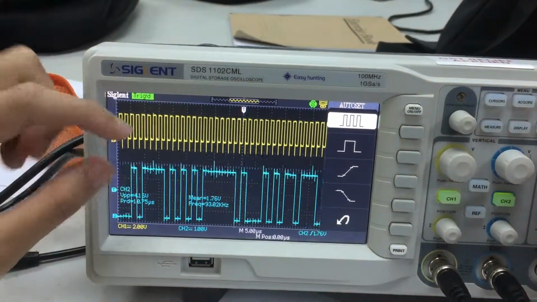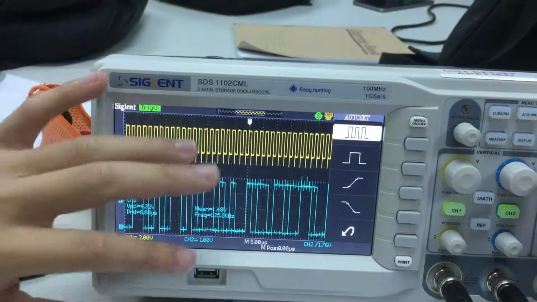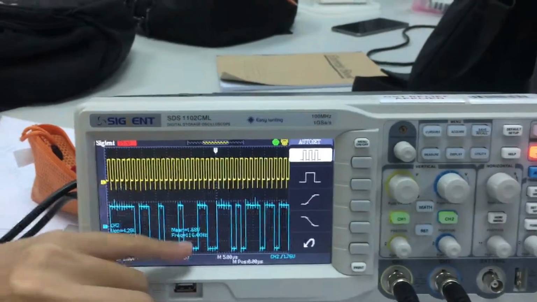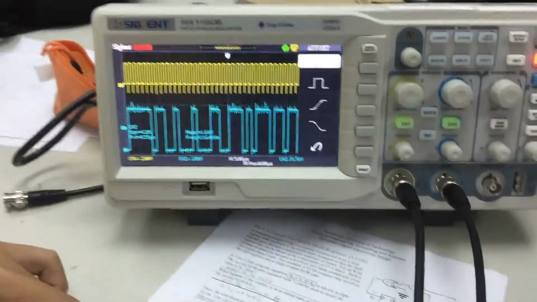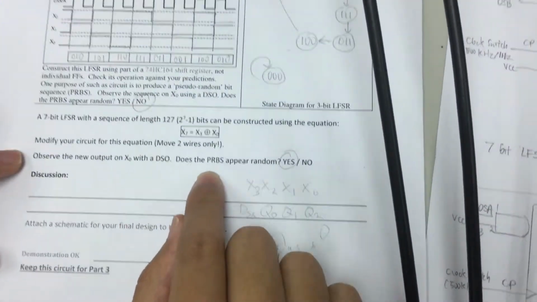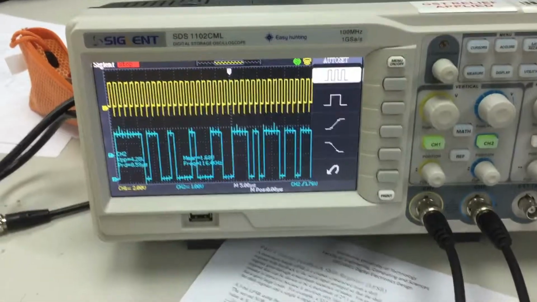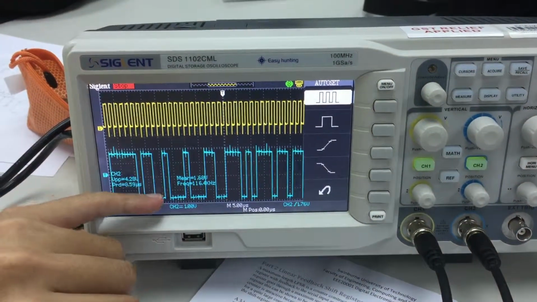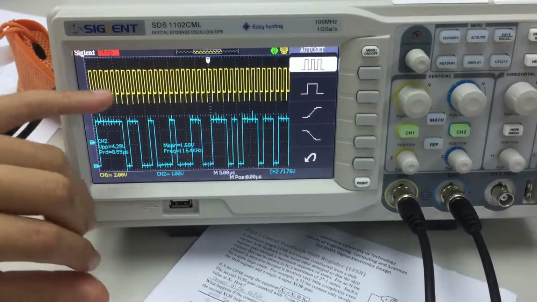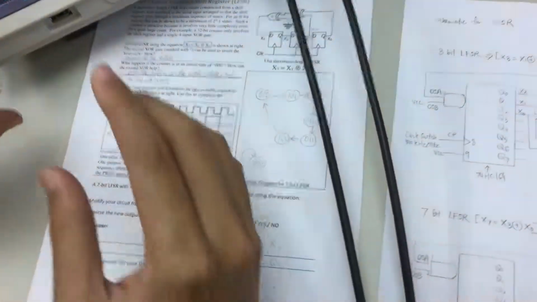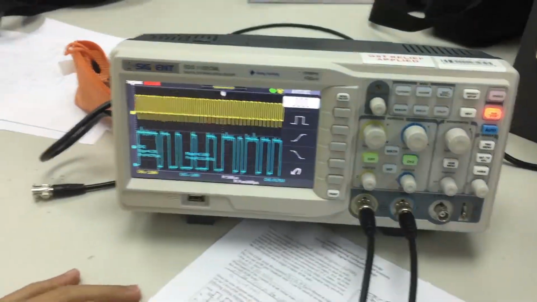Okay. So if you zoom out, you will see that this X3 fluctuates. So here, observe the new output on S0, that the PRBS appears random. Yes, but since this is pseudo random, it appears to be random, but actually it only fluctuates up and down. So it looks like random, but actually it's not random. Okay, this is all from me. Thanks.